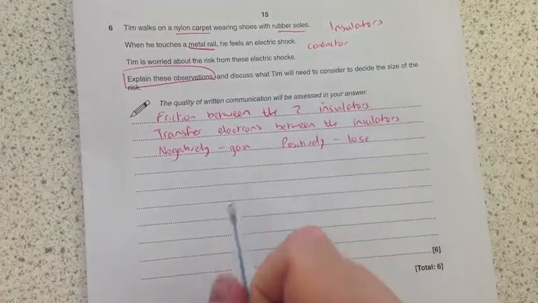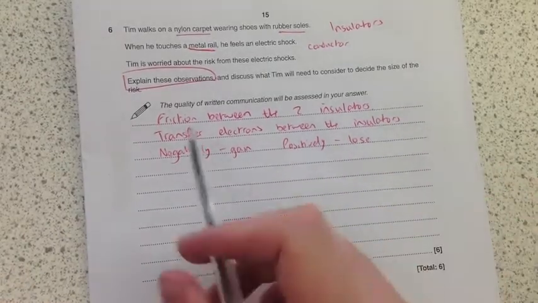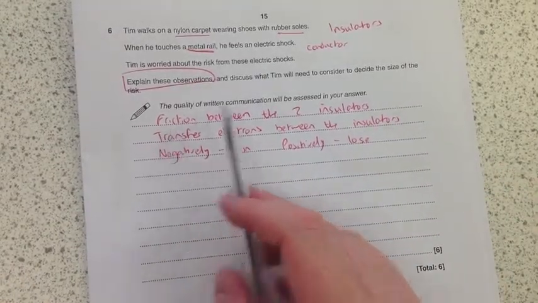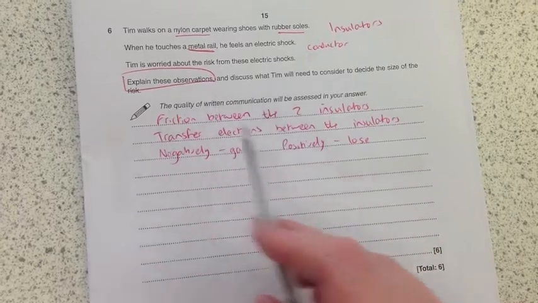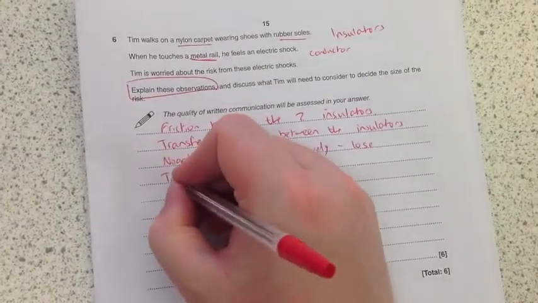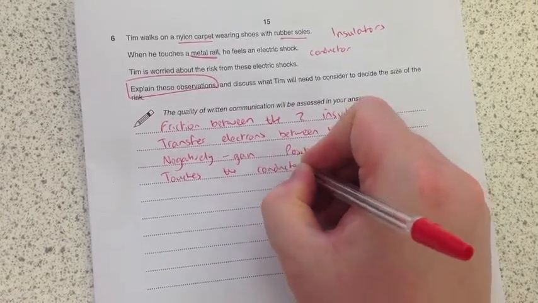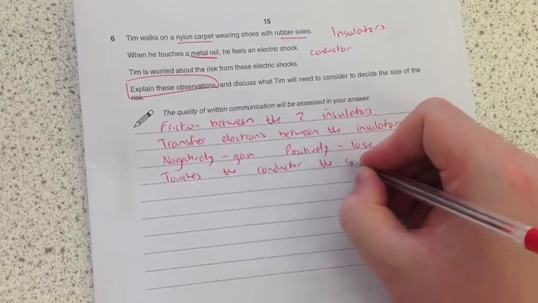Okay, so what happens is he's now charged. Tim's walking along the carpet, and the friction between his shoes and the floor is creating a charge. When he touches the conductor, this charge can flow.